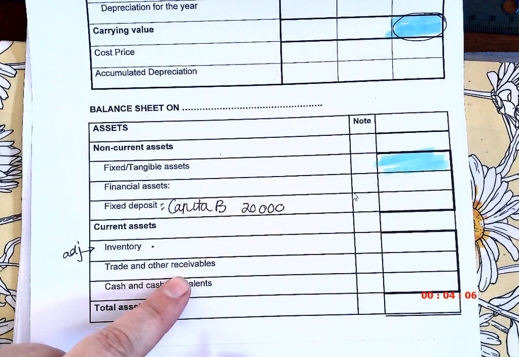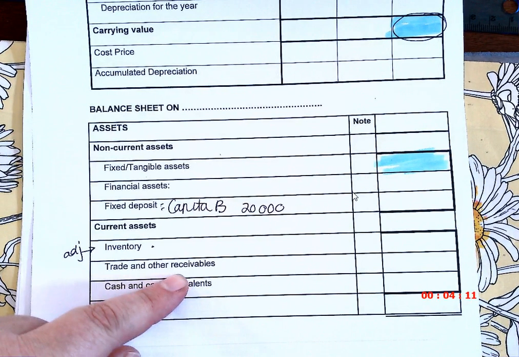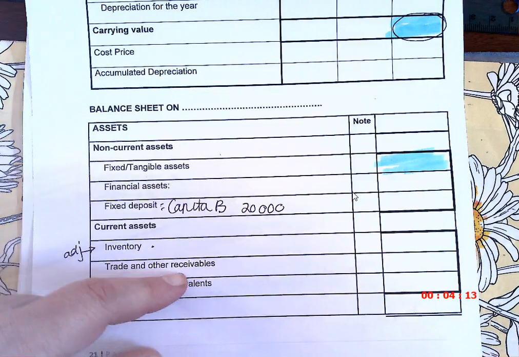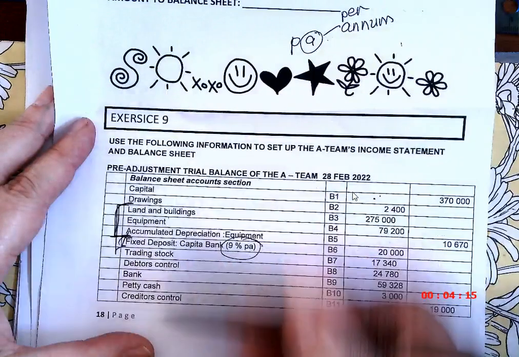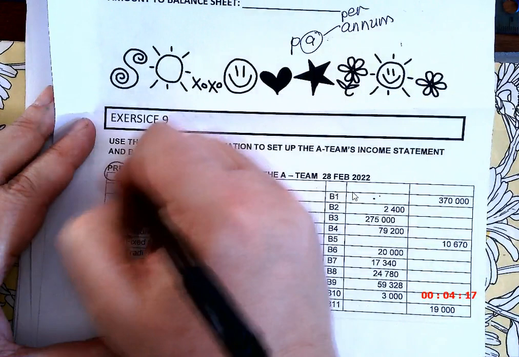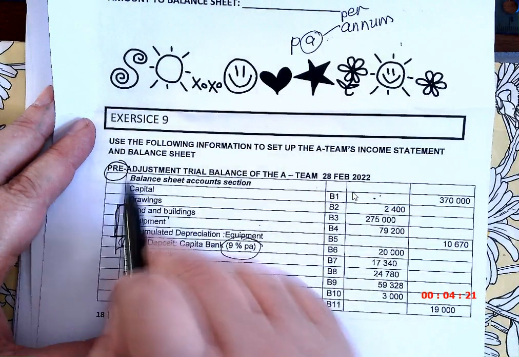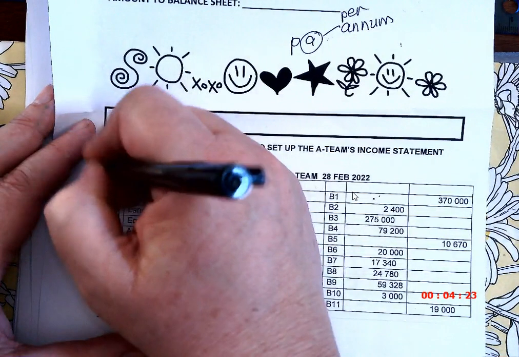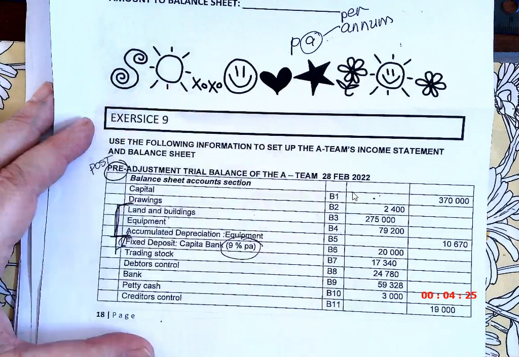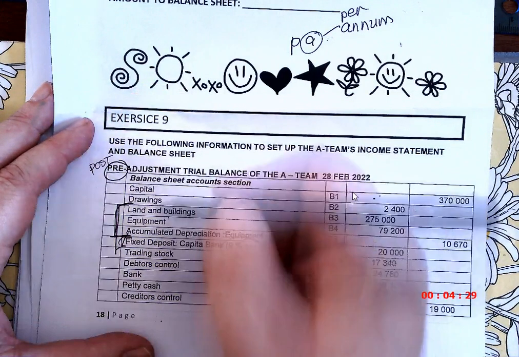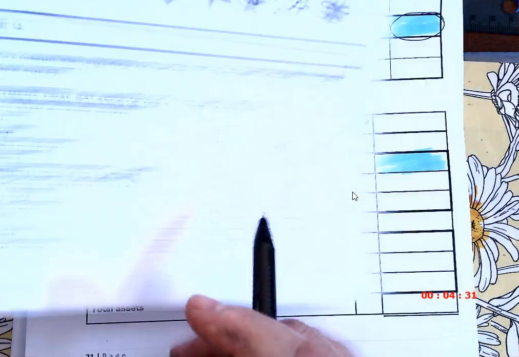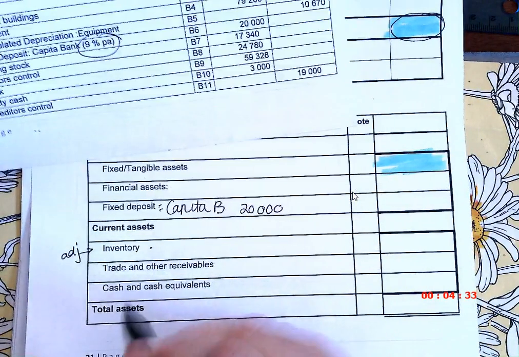Very important: that prepaid expense and accrued income, if they give it to me here like I did in the test, it's not a pre-adjustment, it would be a post-adjustment, because I've already done it. But if they don't give it to me here, then it means I have to go look at the adjustments still.